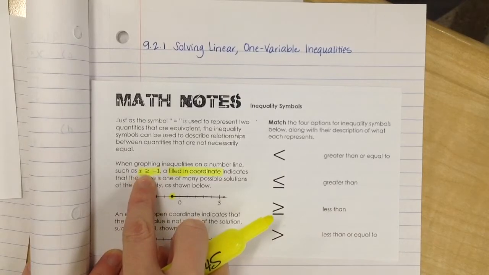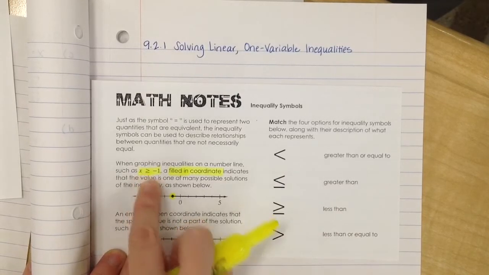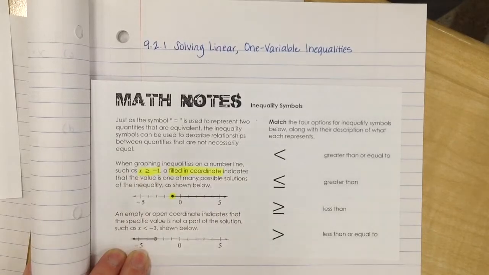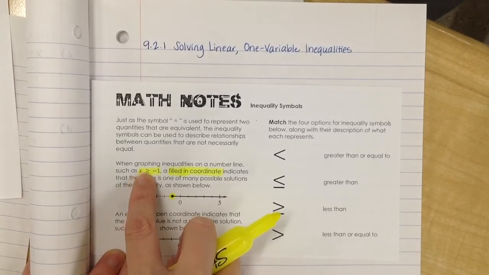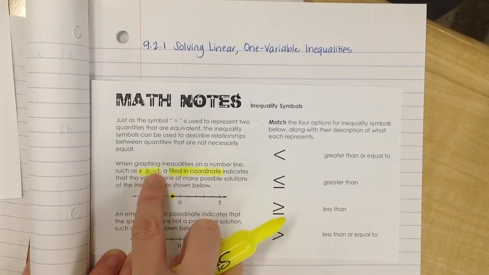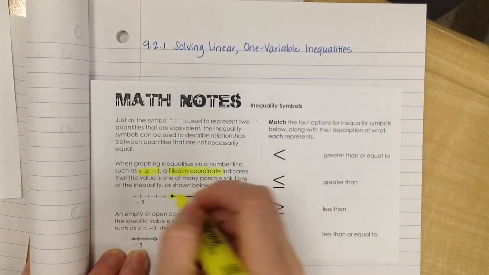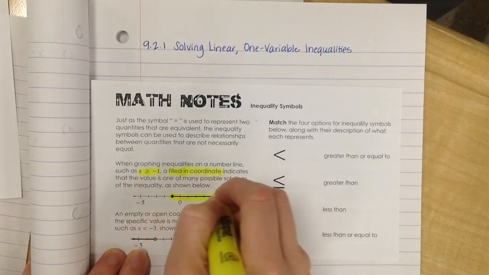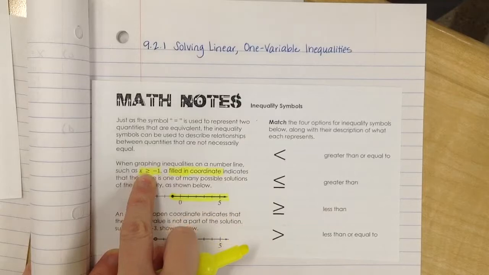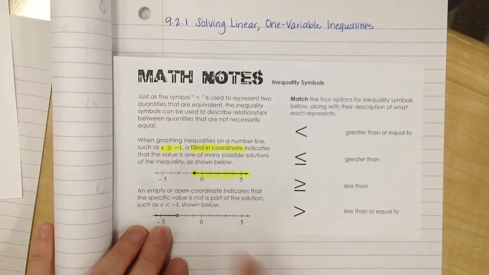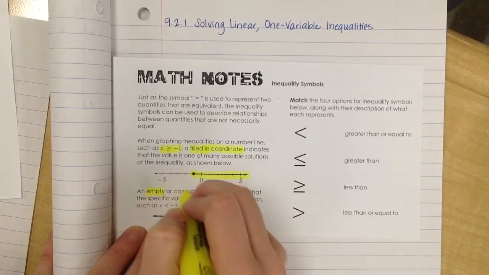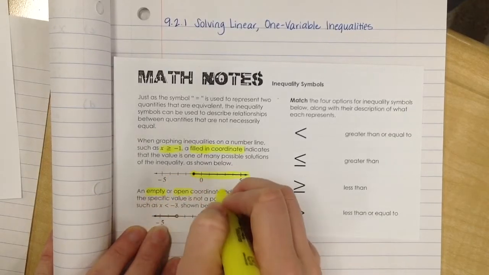The greater than is because the alligator or crocodile or whatever it was that you were taught back in the day, is eating the x, which means that x has to be bigger than the other thing that's on the other side. So therefore, we would travel up the number line because x is again greater than or bigger than the -1.